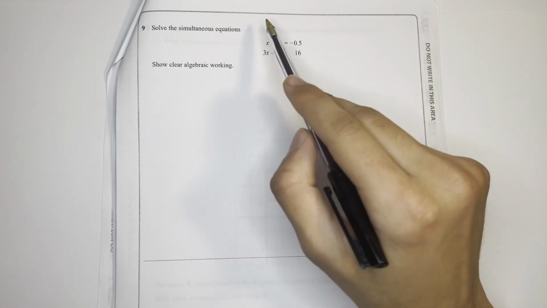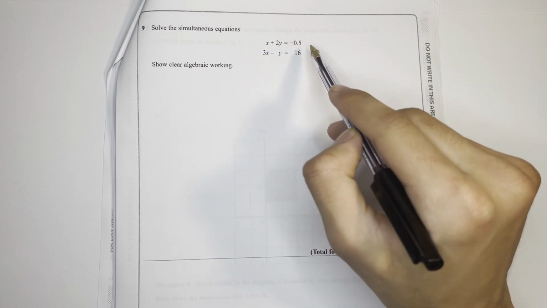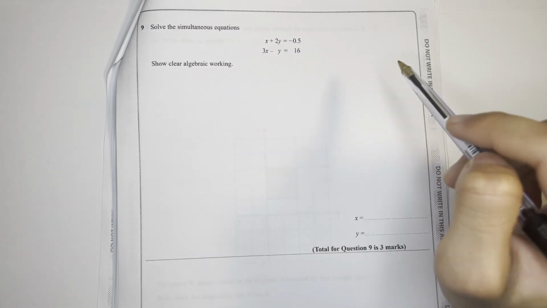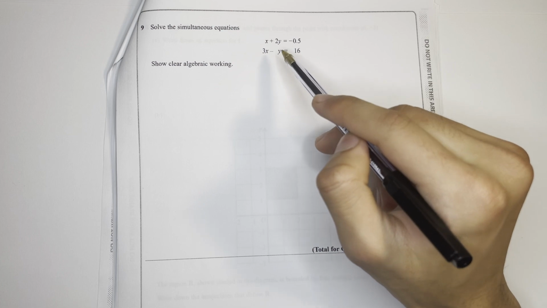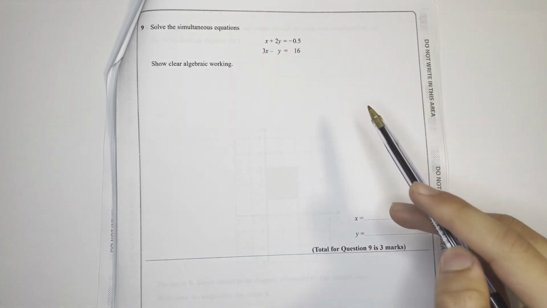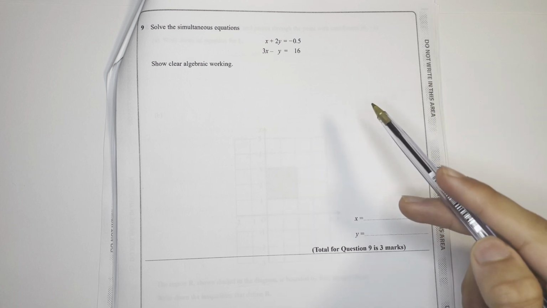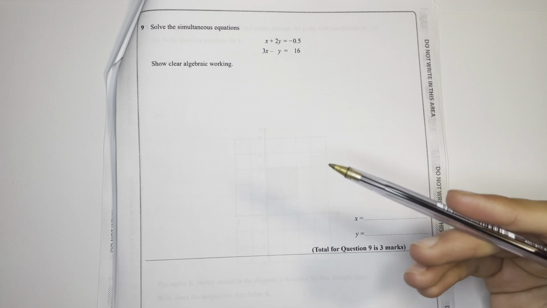Question 19 is a simultaneous equations question. Luckily, only linear simultaneous equations, meaning we don't have anything with squared terms or anything like that. So whenever you solve simultaneous equations, you need to make sure to set out your work really clearly, because often if you get the final answer wrong, you can still get most of the marks from your working out. So you need to make sure it's all clear and easy for the examiner to understand.